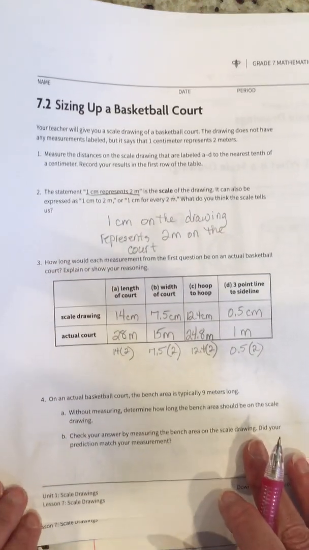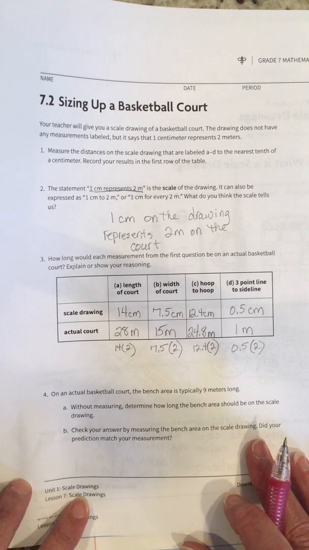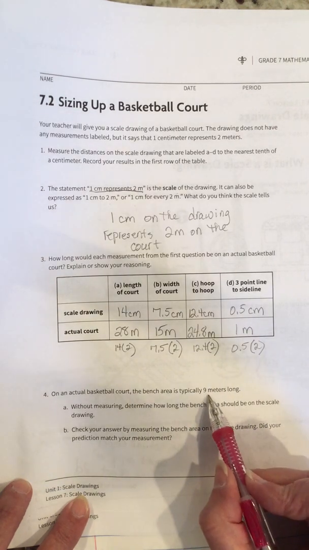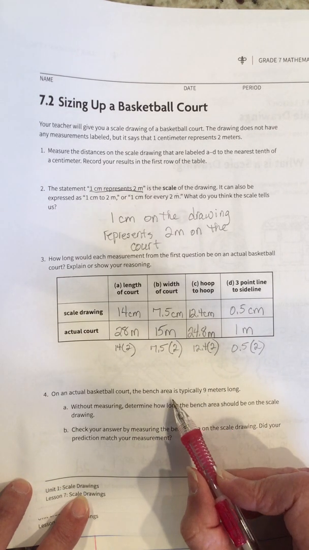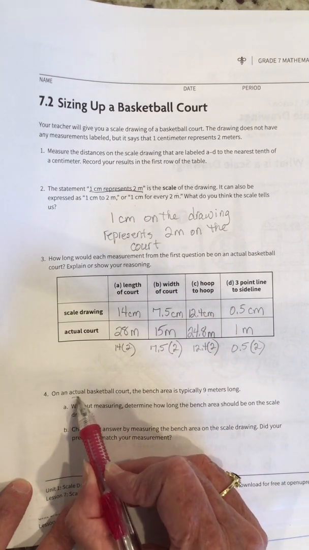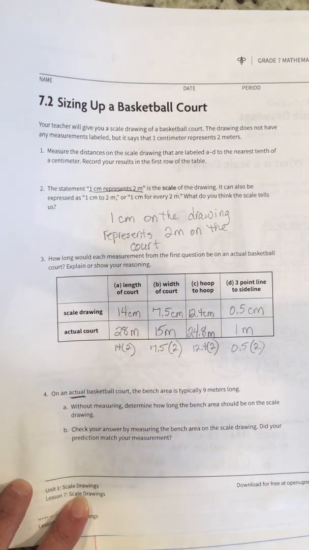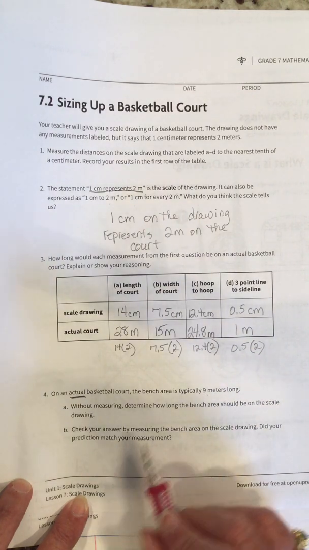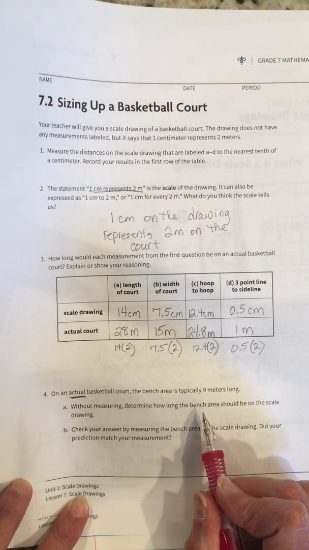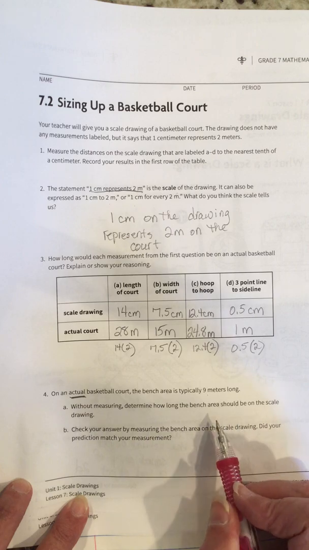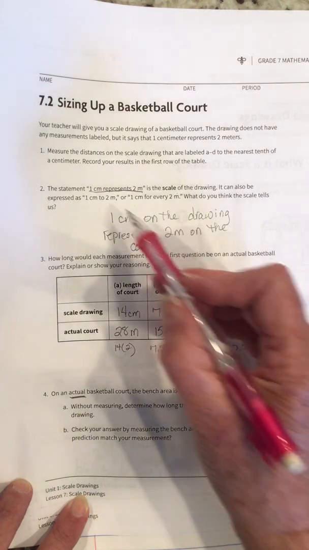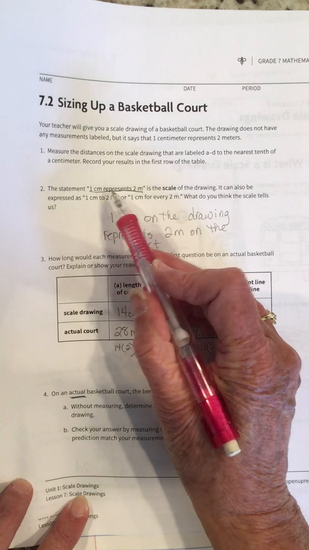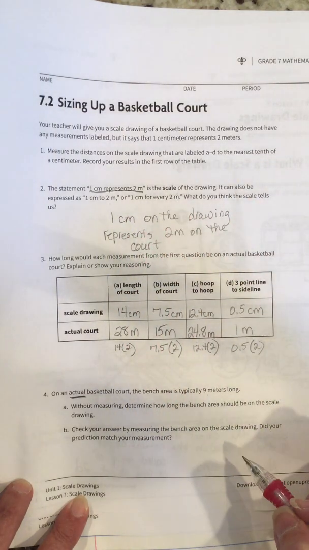Now, it says the bench area is typically 9 meters long. Is this in real life or is this on the drawing? Well, it tells us right here. This is in real life, the actual court. It's 9 meters long. Without measuring, determine how long the bench area should be on the scale drawing. Well, we'll go back up here. 1 centimeter represents 2 meters.